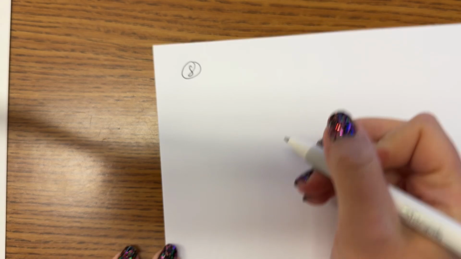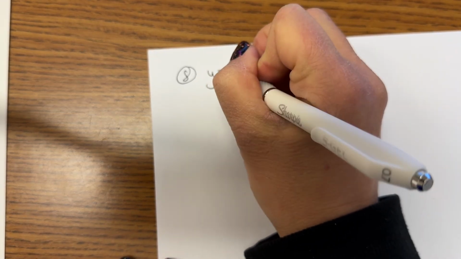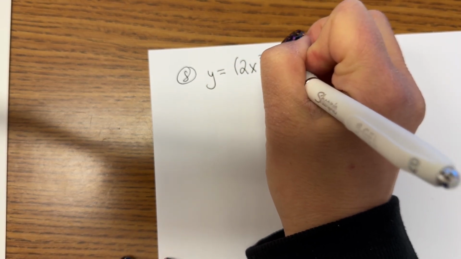All right, 7. Number 8. Note we got another product rule.